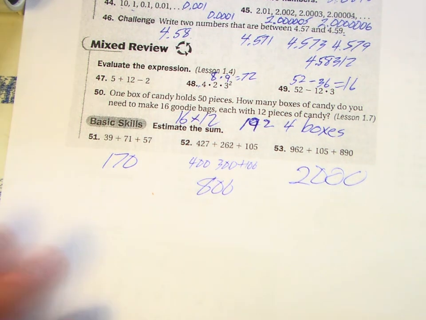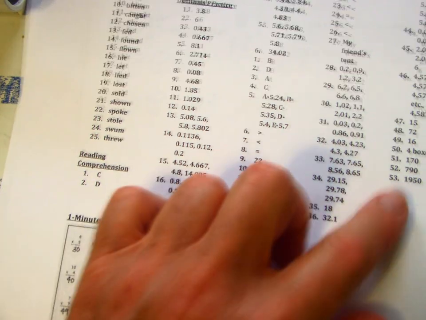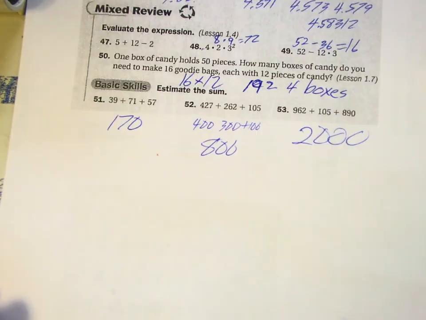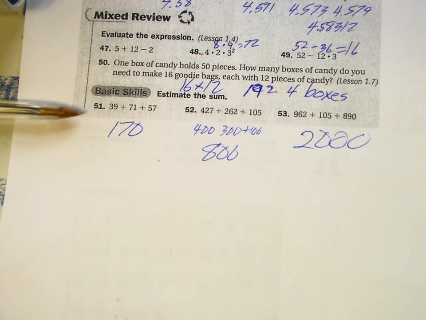Anyway, that's it for today. What did they put? They put 1950. They came closer. They just said estimate, so it doesn't matter. You can use whatever numbers you like. It didn't say you had to be that close.